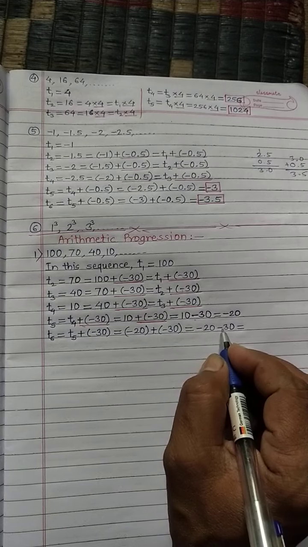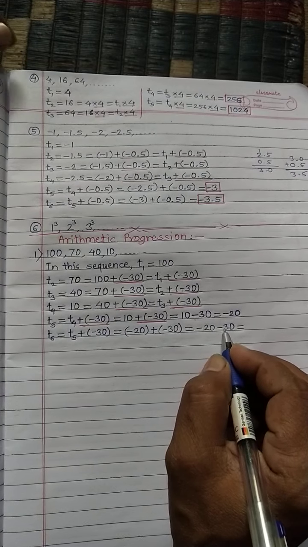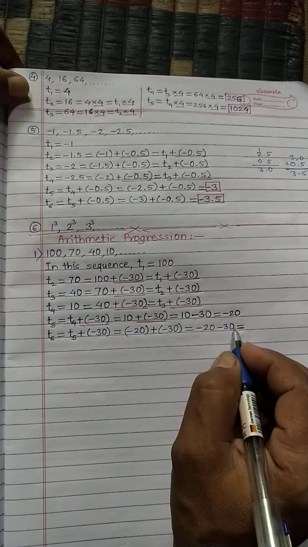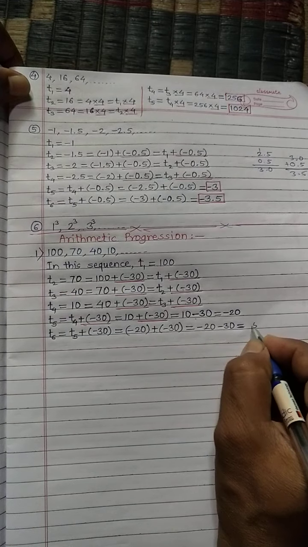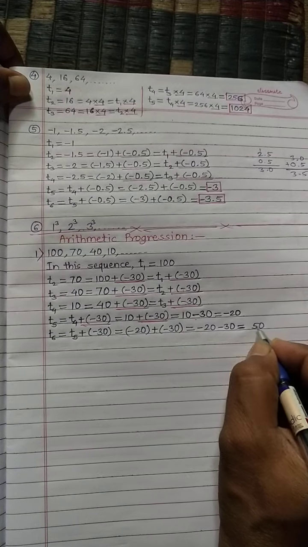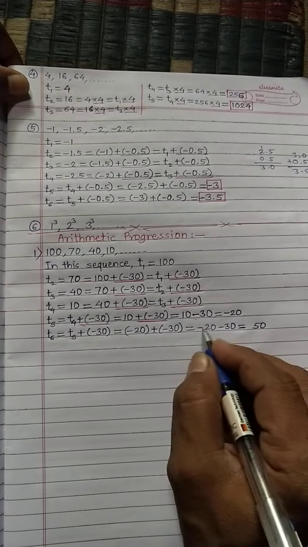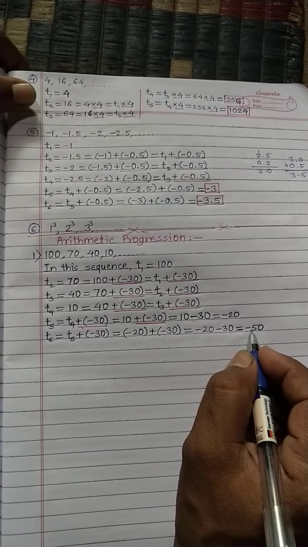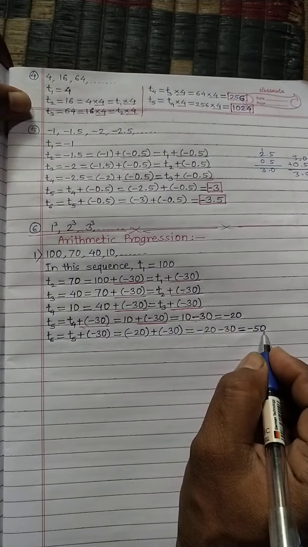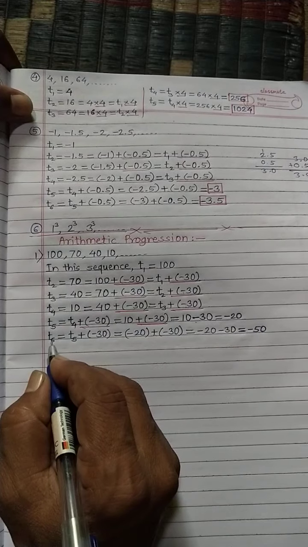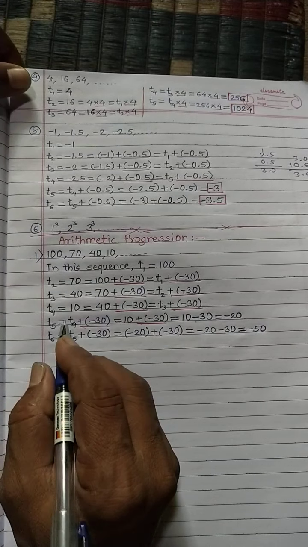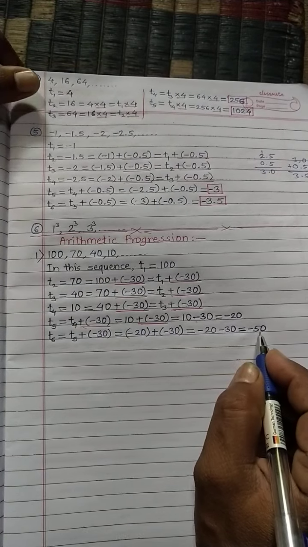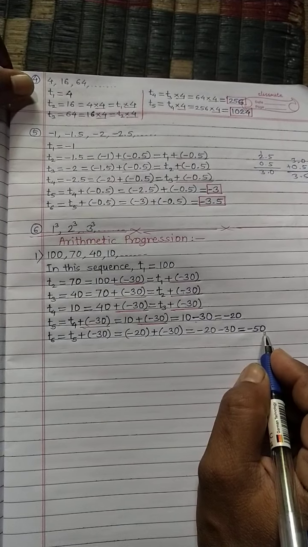So if there are the same signs, there is addition. So here 20 plus 30 is 50 and the sign is the same, means minus. So minus 20 minus 30 is equal to minus 50. So the sixth term of this sequence, that means t6 is equal to minus 50.